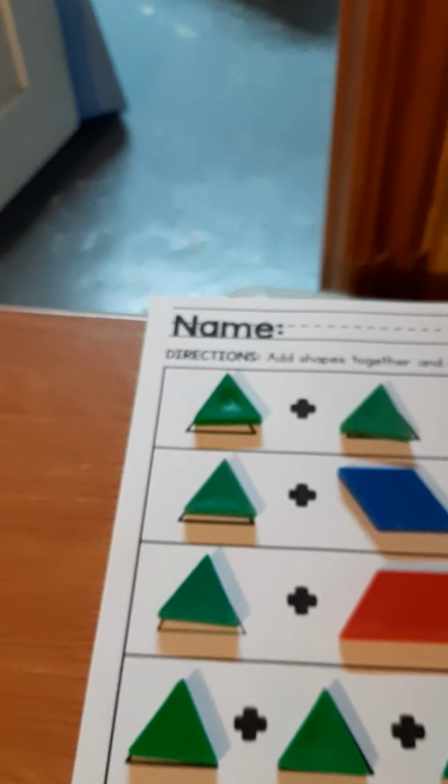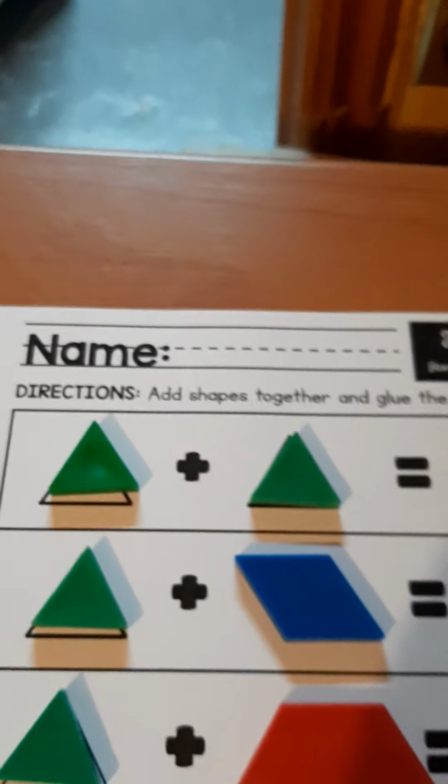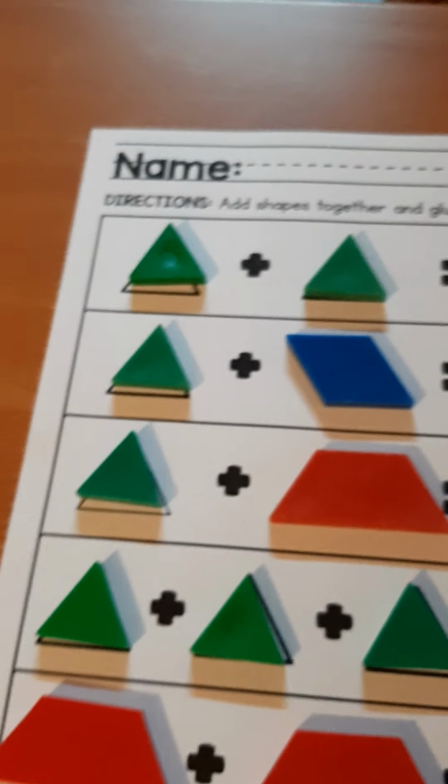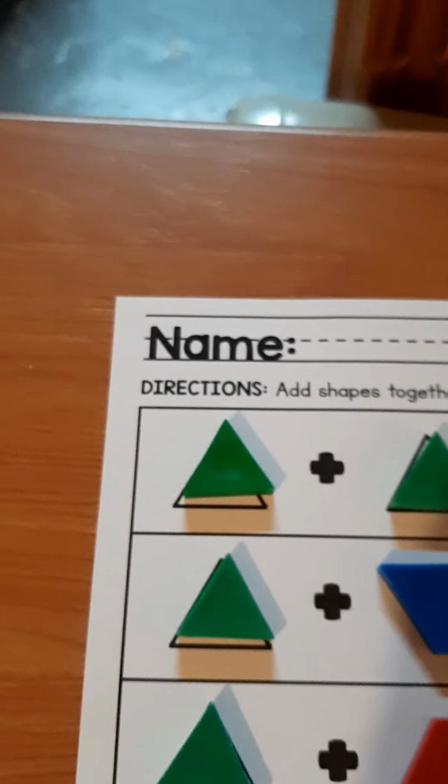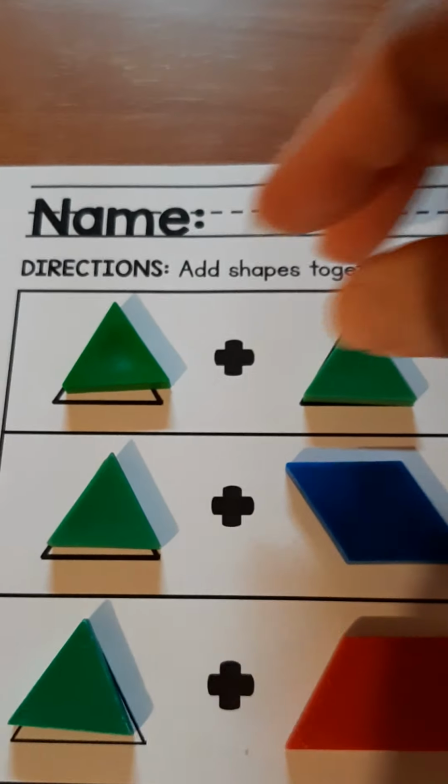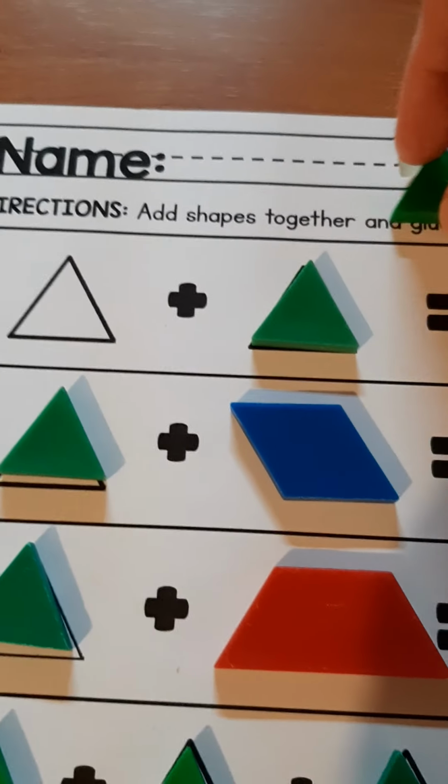Okay, now we're moving on to Mrs. Card's attribute blocks. These are 2-dimensional shapes. Okay, I want you to watch me move the shapes, because what I'm going to do is put the shapes together to build a whole other shape. So watch me over here.